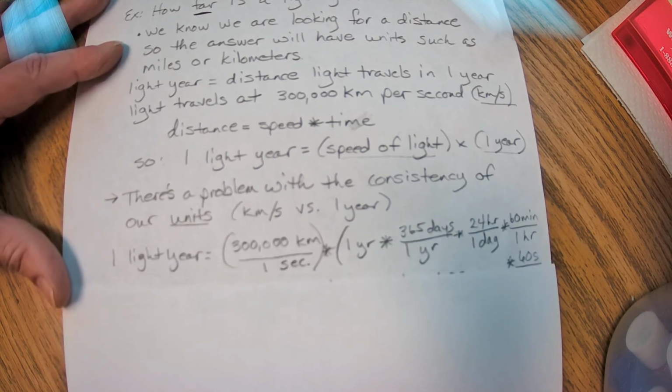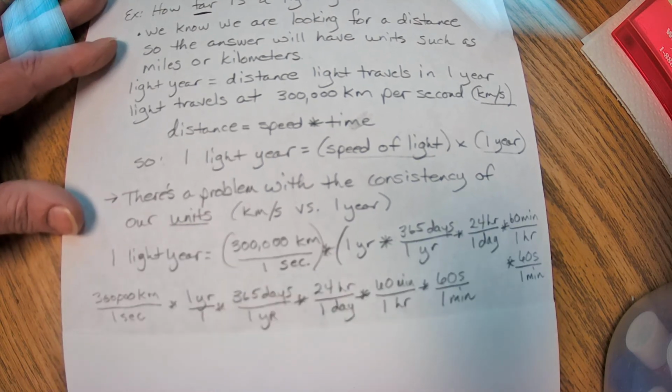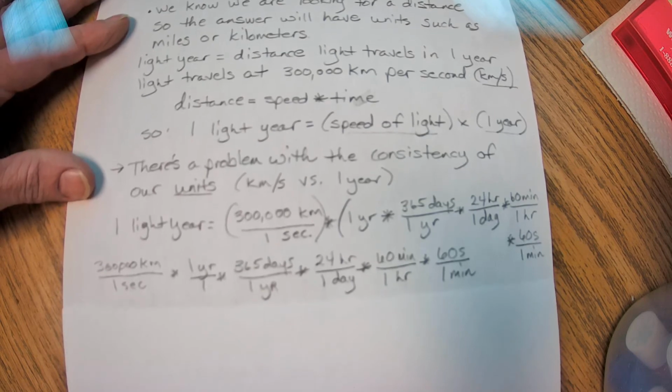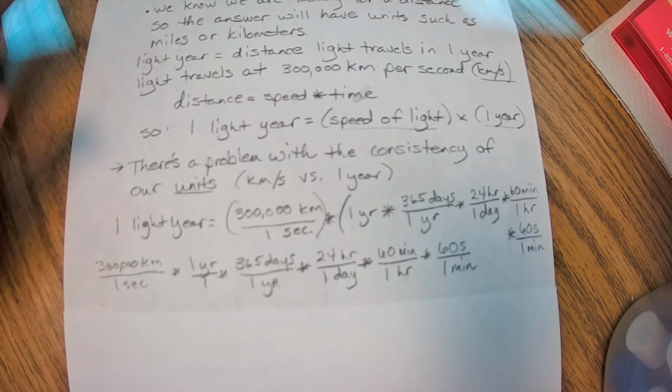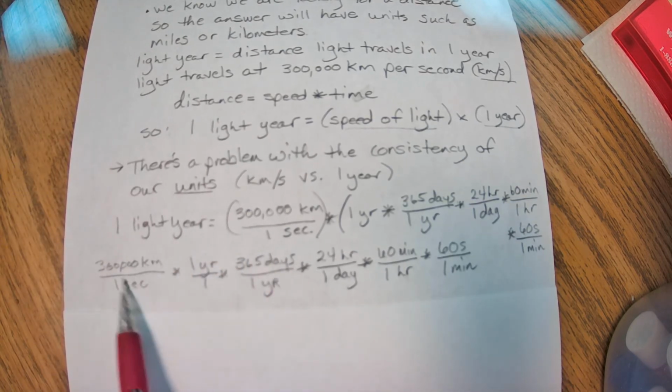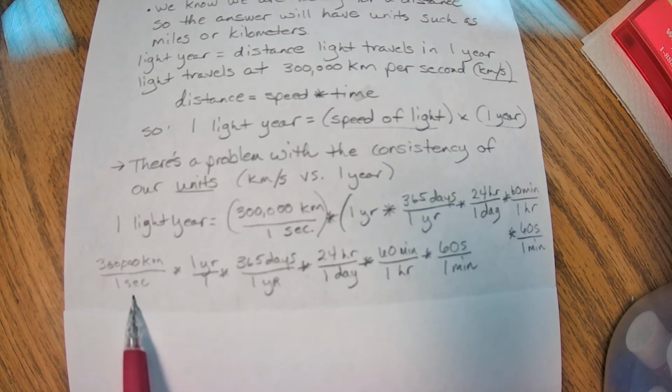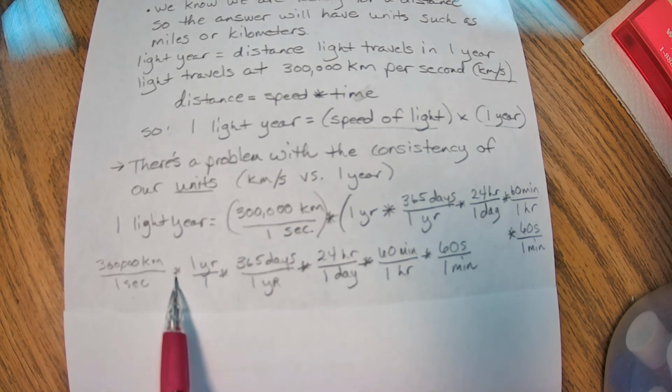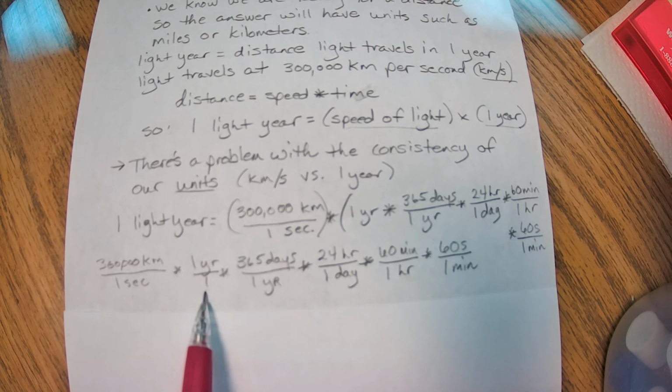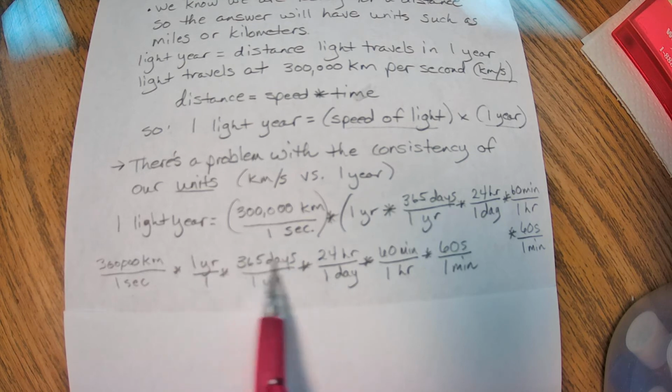So this may look really complicated, but I'm going to explain it. Okay, so 1 light year is 300,000 kilometers per second. I'm going to multiply that by 1 year. I just put it over 1, so everything looks like a fraction. And I know that 1 year is 365 days in 1 year.